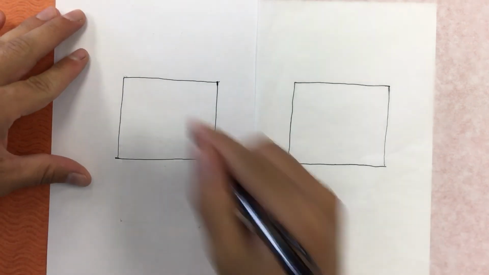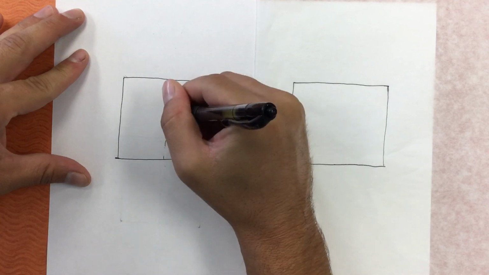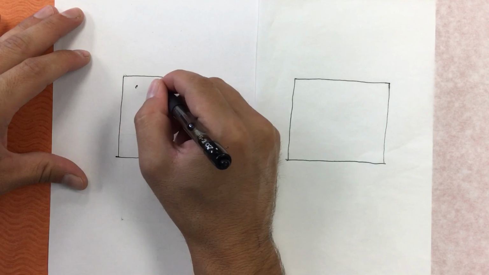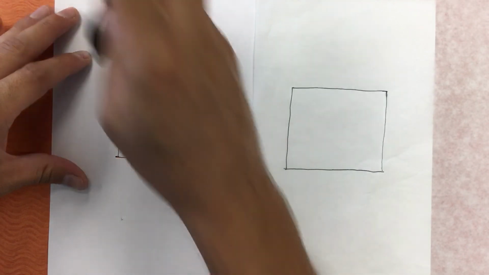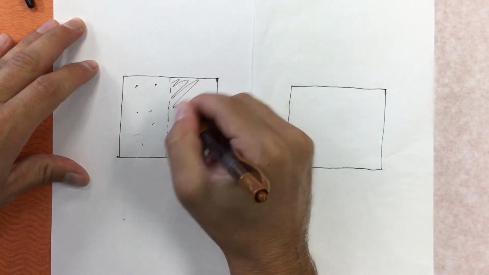So here's his pan of brownies right here. He split them in half, right? Because half of them are already gone. So this side has little crumbs in there. That's all that's left. The other half has some brownies. I'm going to color that in brown.